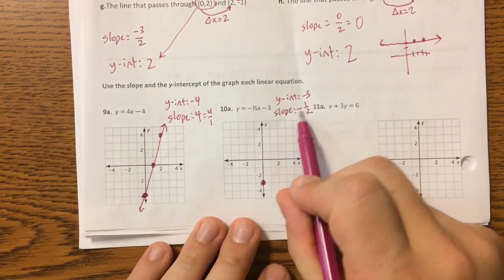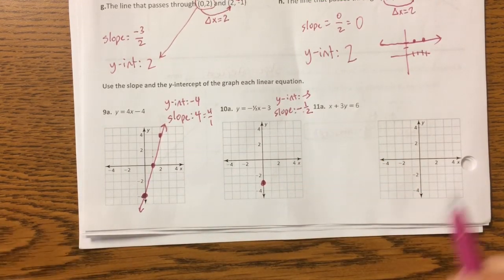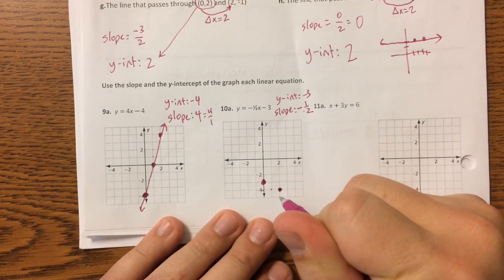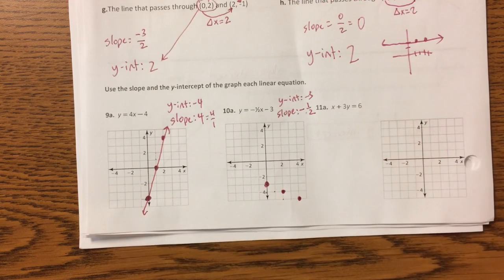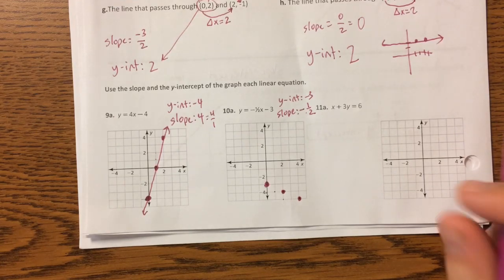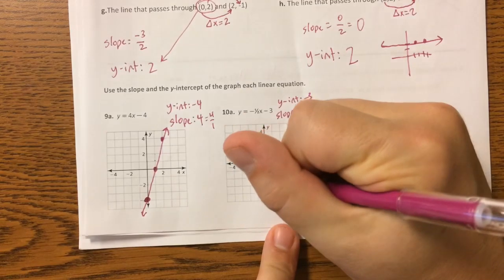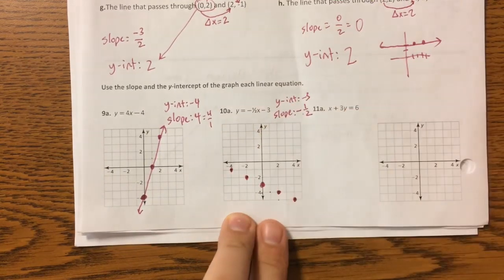Since it's negative, it should be going down and to the right. So down 1, right 2. Now if you run out of space on your graph, you want to continue that pattern backwards. And remember that this should be a line. So if we're continuing back this way, we can plot these 2 points also.